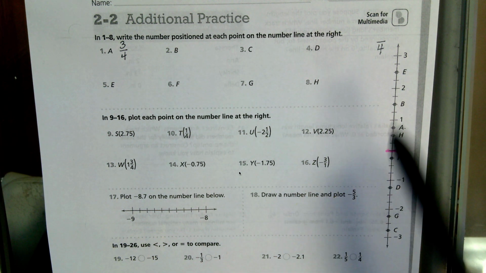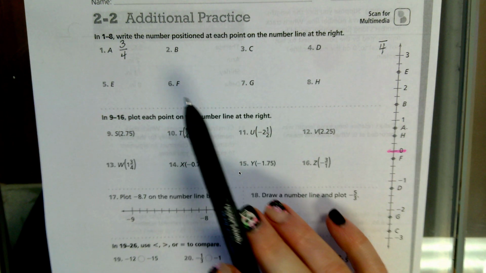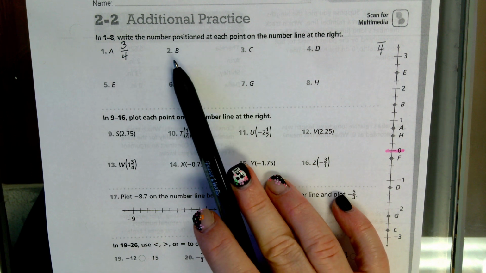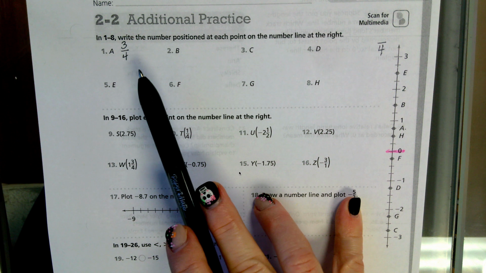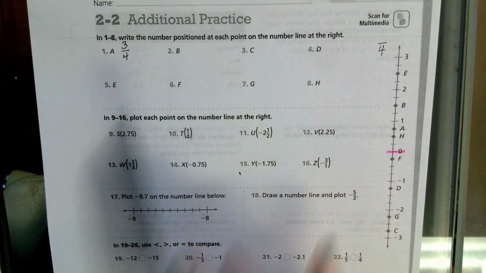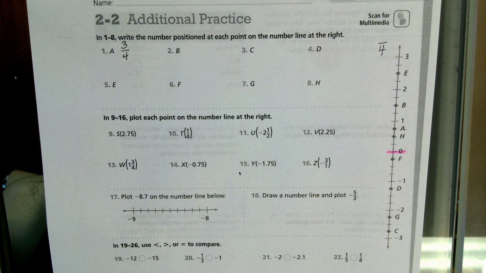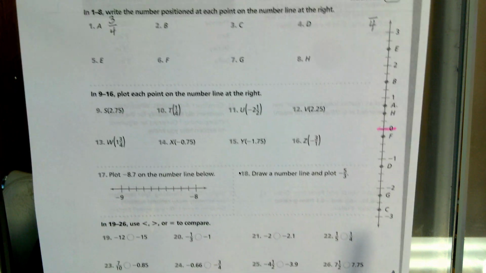All right, so are there any questions about this expectation? So you are looking at this number line, determining what is the value, what is the position of each letter, and you're just writing the fraction or the mixed number, okay? The rational, got it? Okay. Look at number 9 through 16.